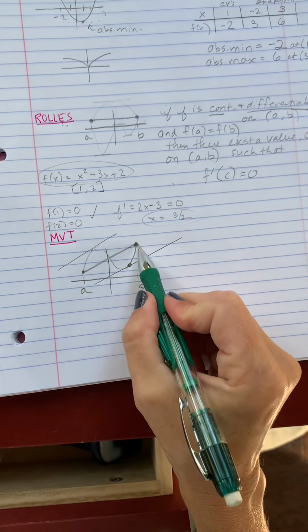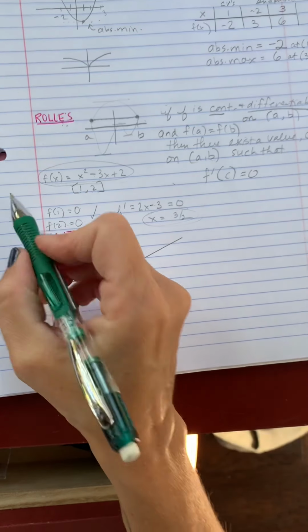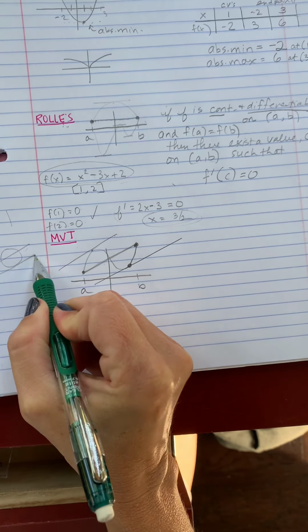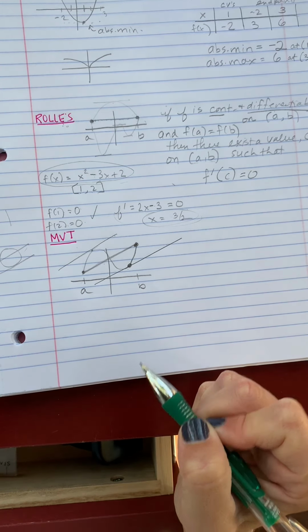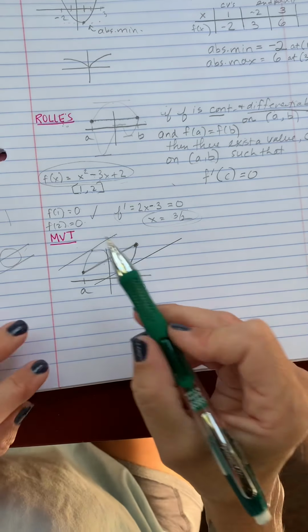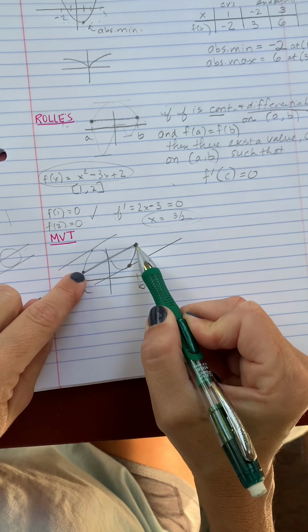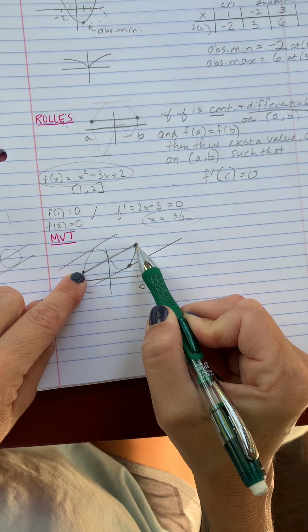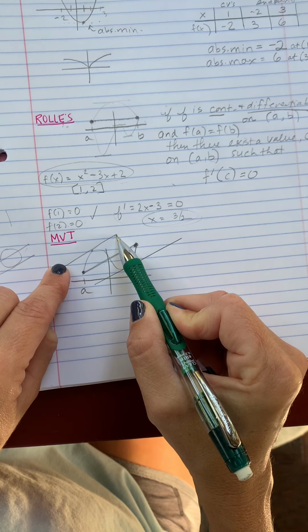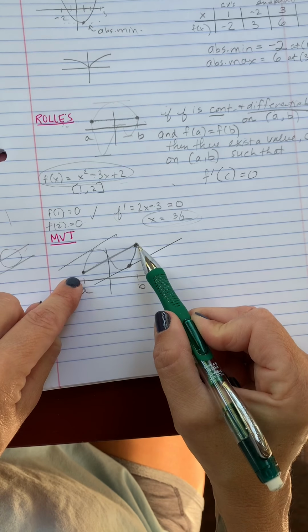The line that connects A and B is called a secant line. If you remember from geometry when you did circles, that was a secant line, that was a tangent line. Okay, so this line that connects A and B is called a secant line, and the mean value theorem says that the slope of this secant line that connects the two endpoints has to be the same as the slope of the tangent line to the curve somewhere between these 2 points.